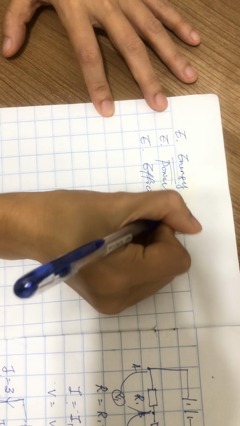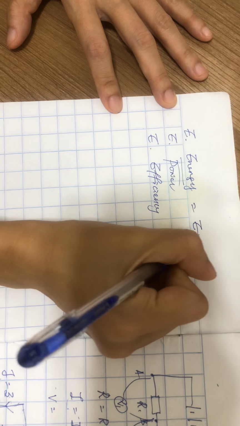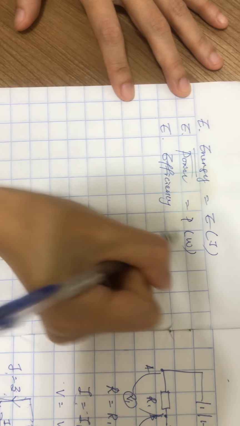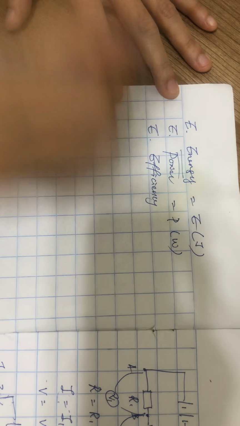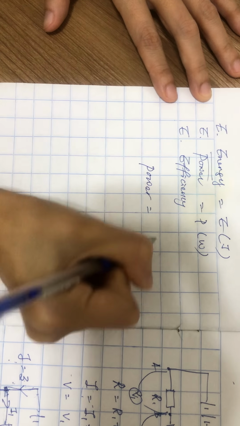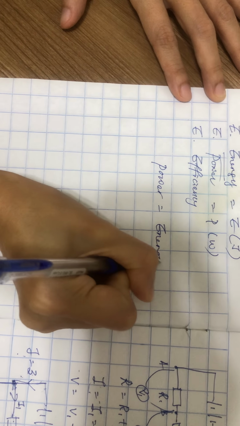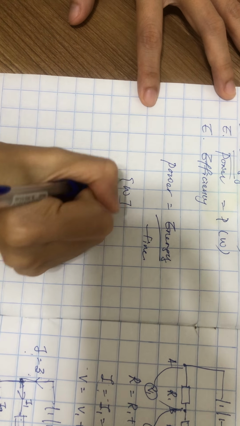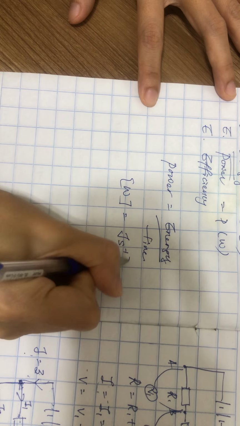So what is energy? The unit is joule. And then power, the unit is watt, right? So we learned in Form 3 that power equals energy divided by time. So watt equals joule per second.